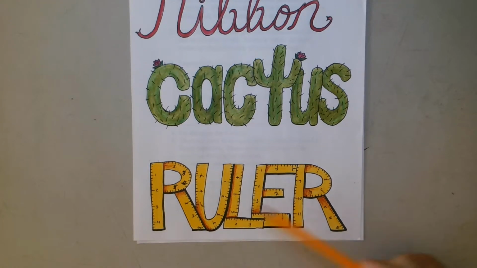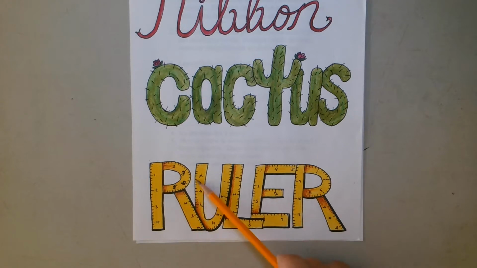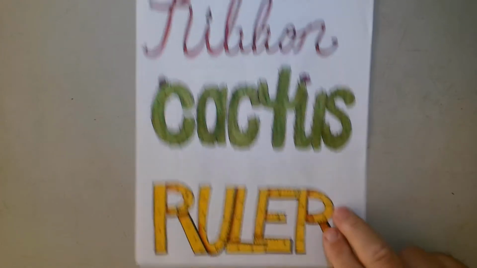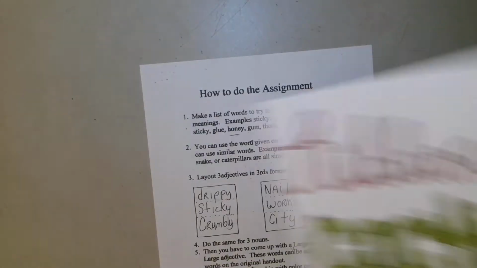Cactus is the same way. Even the word ruler. Even if you didn't speak English, this is regla in Spanish, but if you knew what a ruler looked like and you saw this, you'd probably be able to figure it out. So that's how that part of the assignment looks.